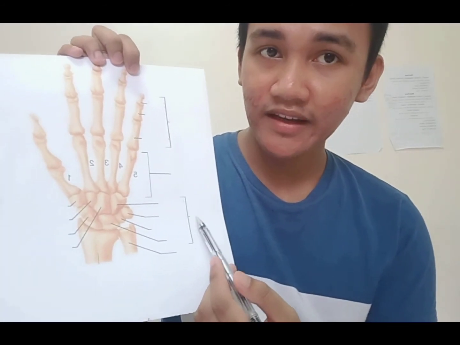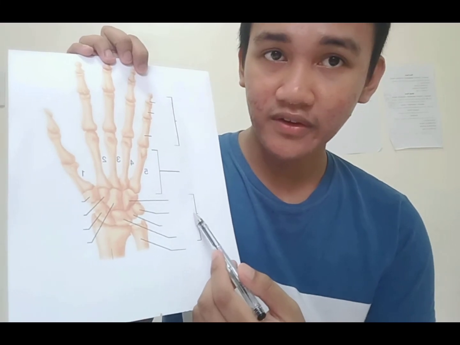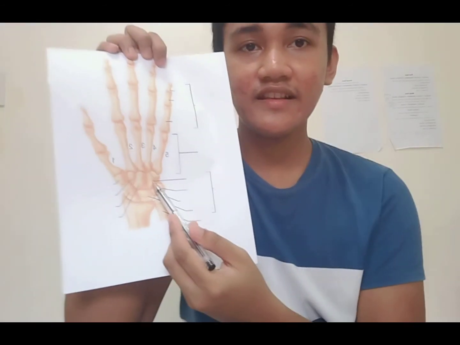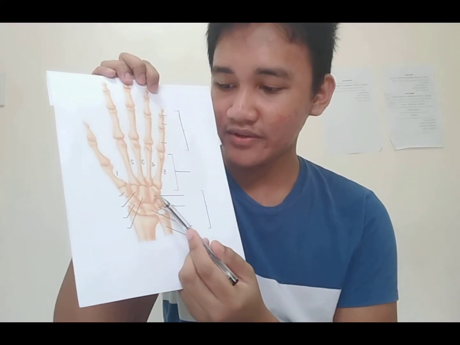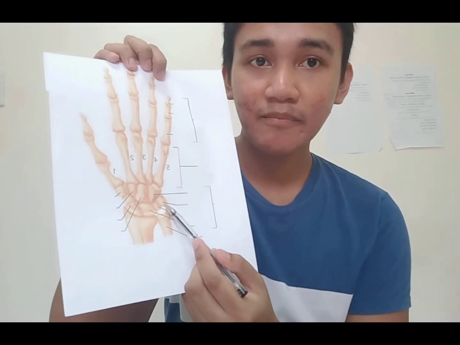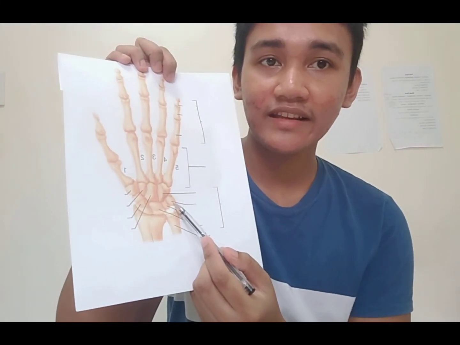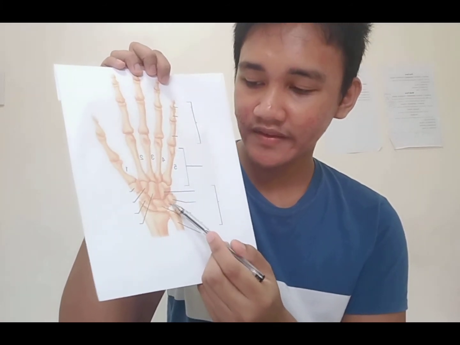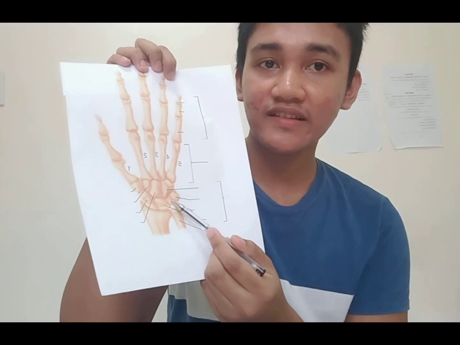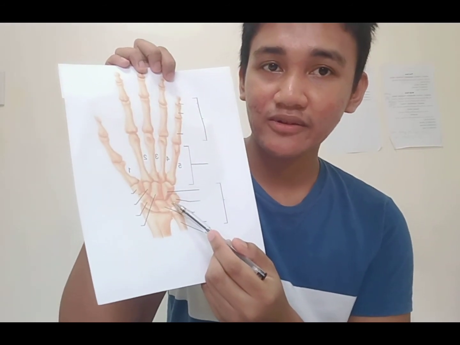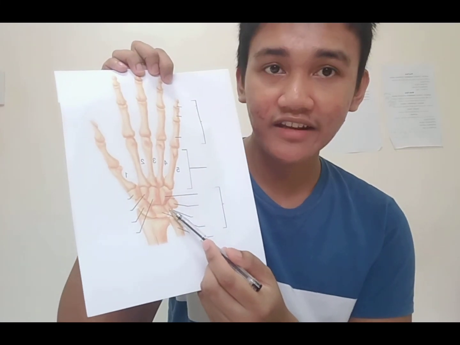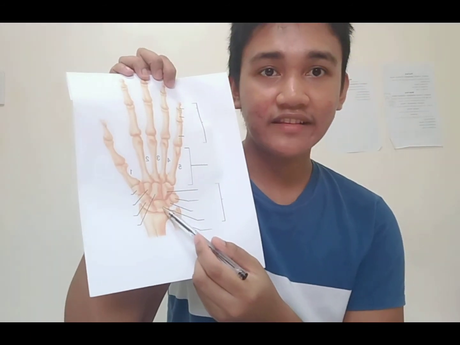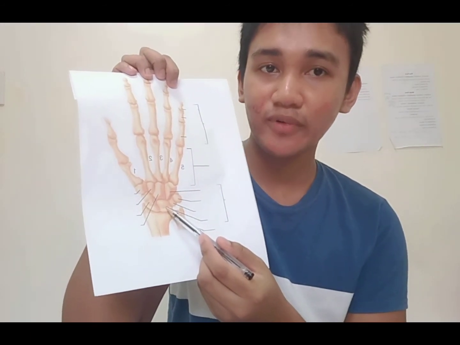This is what we call the carpals, and the carpals are composed of the hamate. This is the hamate, which is located in the distal row of the carpal bones on the medial side of the wrist. Next is the pisiform, and it is located in the side of the wrist in the proximal row of the carpal bones. This one right here is what we call the triquetrum. The triquetrum is located in the middle side of the wrist. The lunate, this is the lunate, and it is located within the proximal row of the carpal bones.